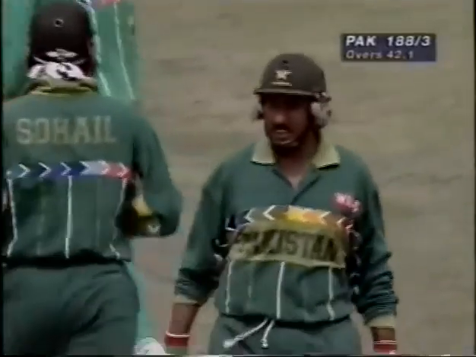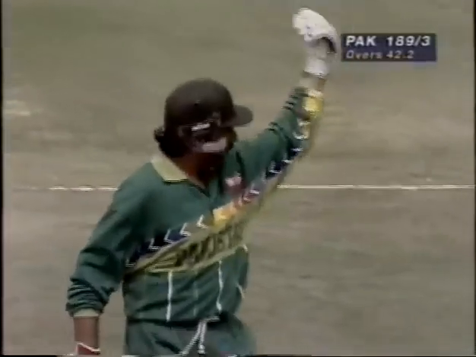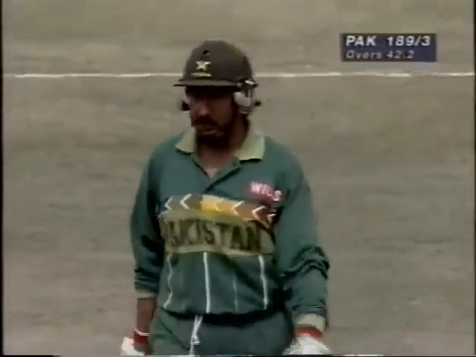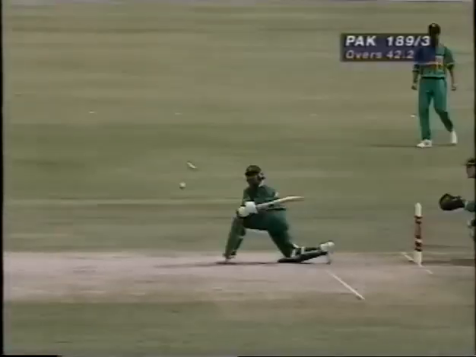And that could be 4, and it is to the square leg boundary. Malik making no mistake this time, sweeping him away for 4. 189 for 3. Well, nothing wrong with the ball there from Adams. Good length, but he just swept it off length. Excellent shot.